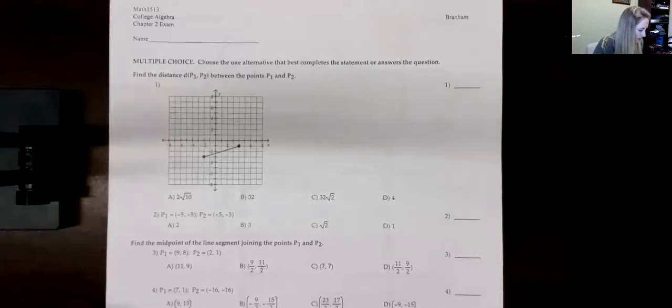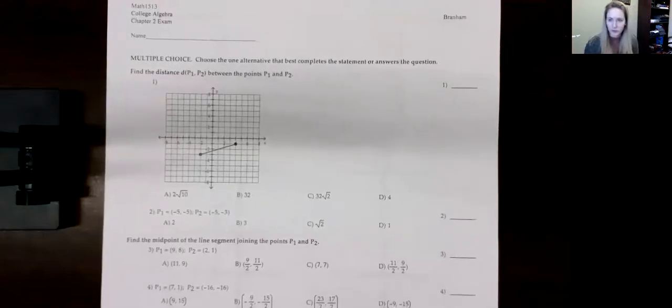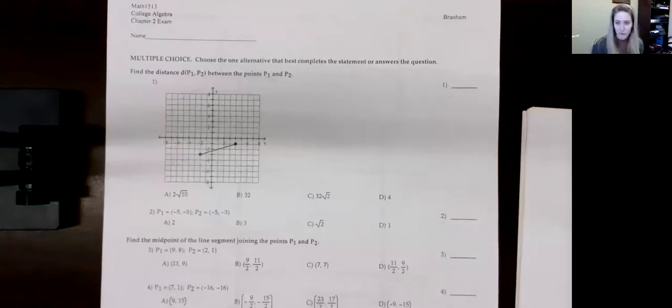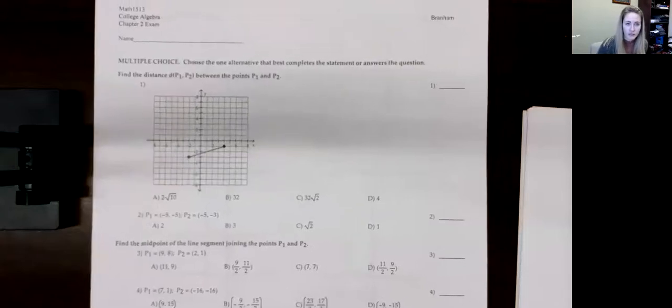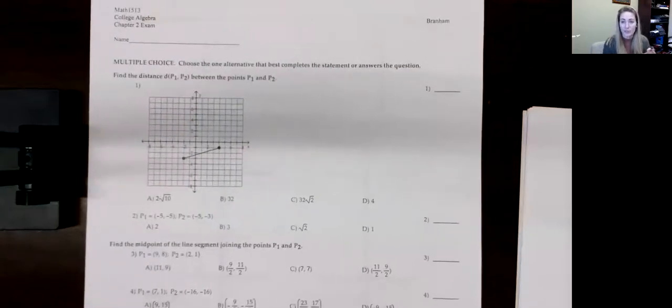Okay, so this is going to be our test 2 review. There's going to be a lot of formulas that you're going to need for this test 2. I'm going to write them down as I go. The online test is similar to this one, but it's going to be more like your MyMathLab problems and not multiple choice. So as always, I recommend taking the paper test if at all possible, because the paper test is easier.